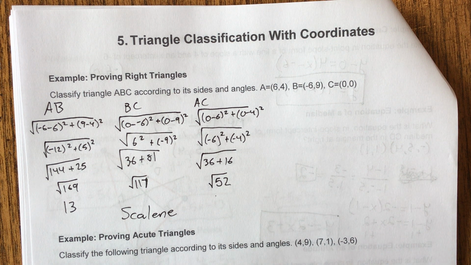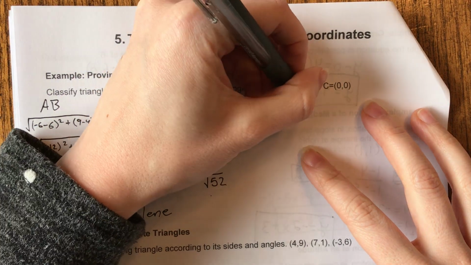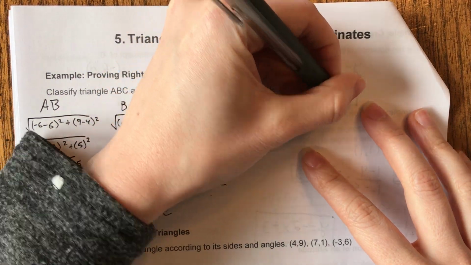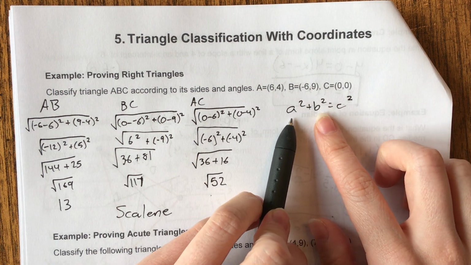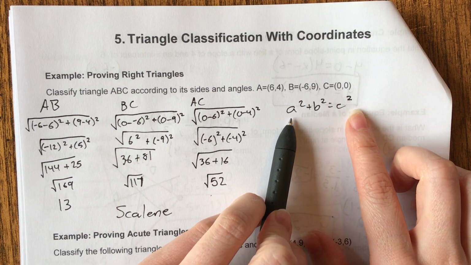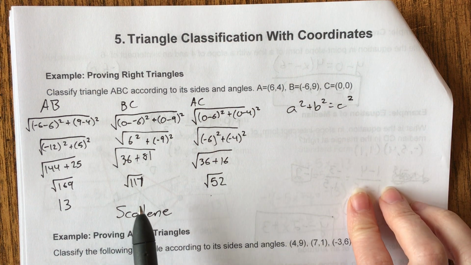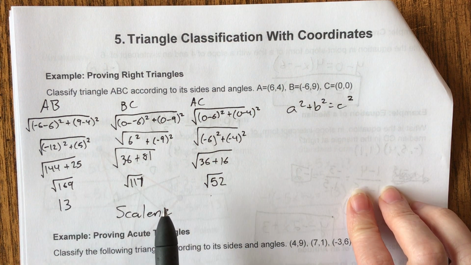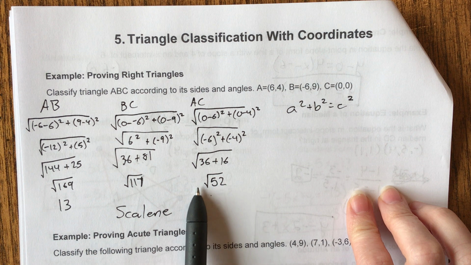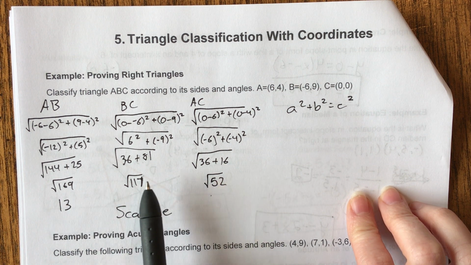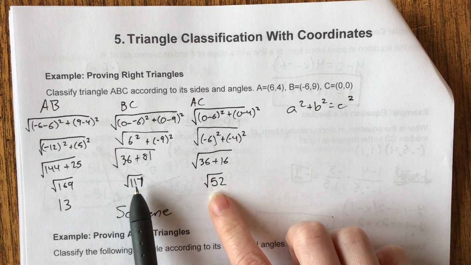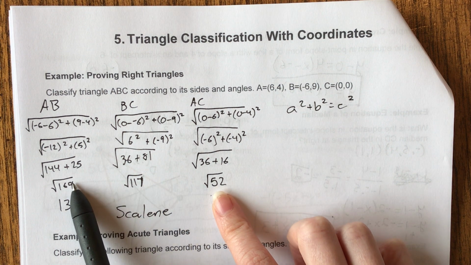So what I need to do, because I know that the Pythagorean theorem is a squared plus b squared equals c squared, and I know that a and b have to be the short sides of the triangle and c has to be the hypotenuse, I have to identify which are the short sides and which is the hypotenuse of this triangle. I do that by looking at this row right here. So I say, well, the square root of 52 and the square root of 117 both have to be smaller than the square root of 169.